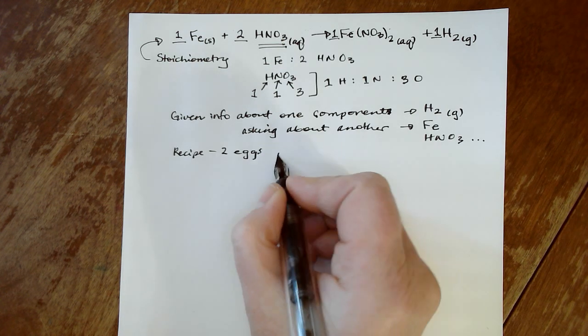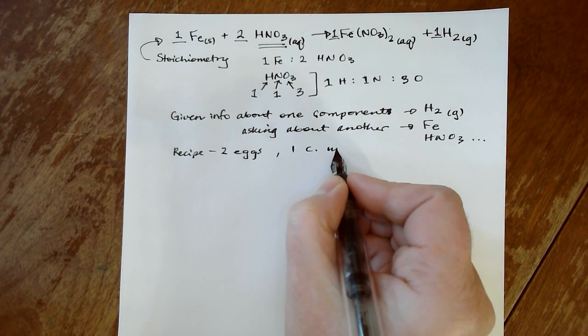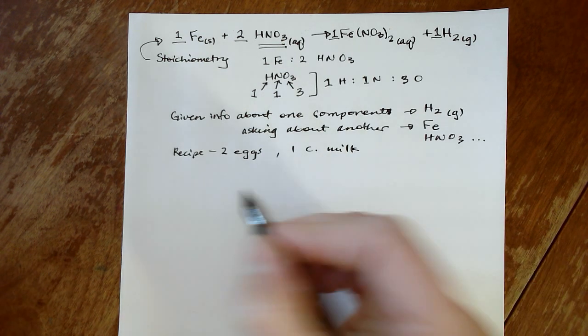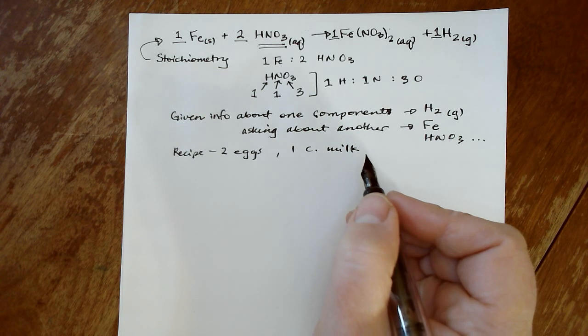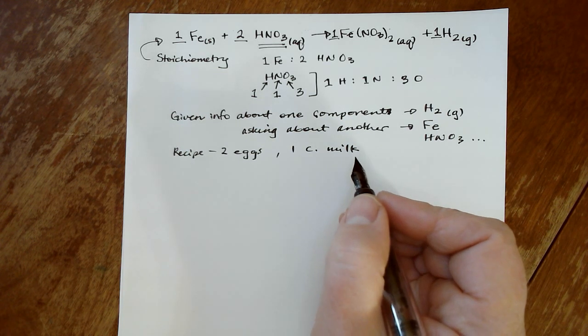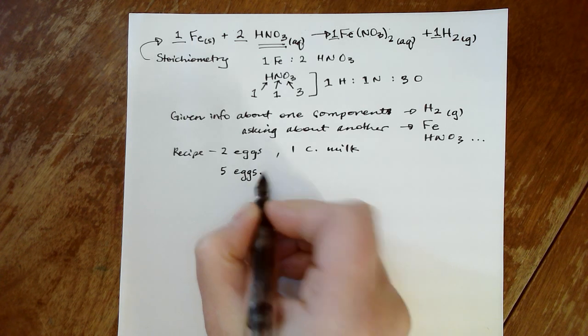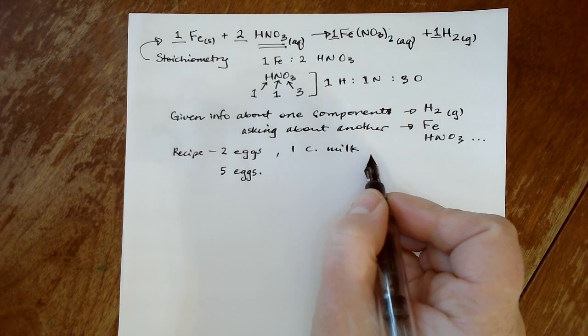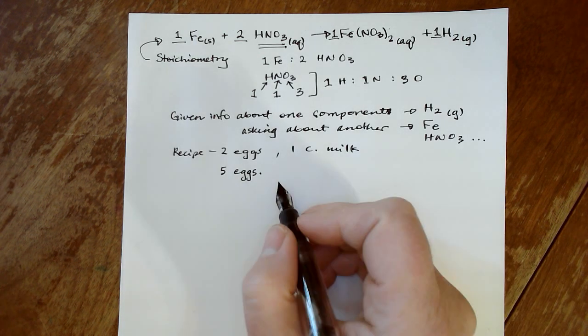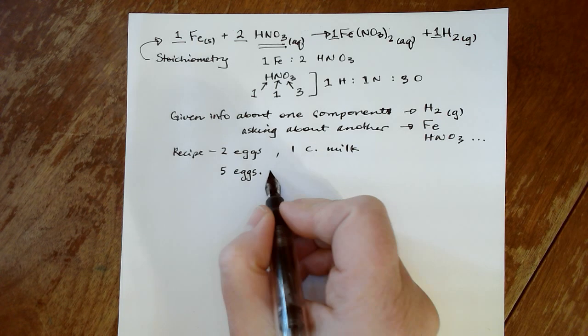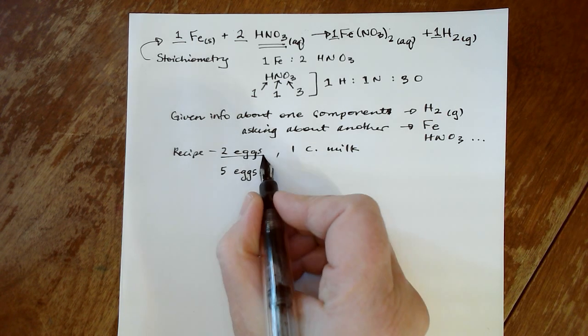So maybe I also have 1 cup of milk in my recipe. So now you're going through, and the person who made the pancake says, well, I used 5 eggs. So how many cups of milk did I use? And you're going to just use this ratio here, right? Because you would say to yourself, well, each time they used 2 eggs, they used 1 cup of milk.